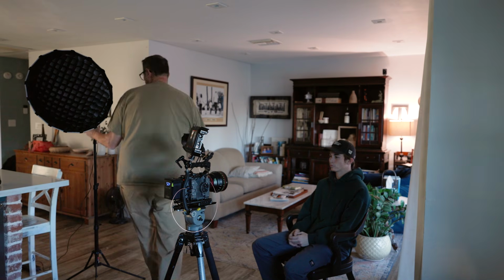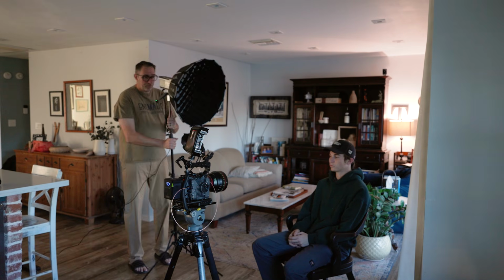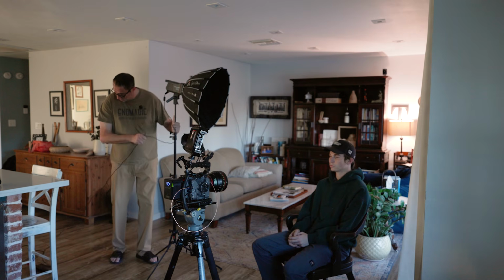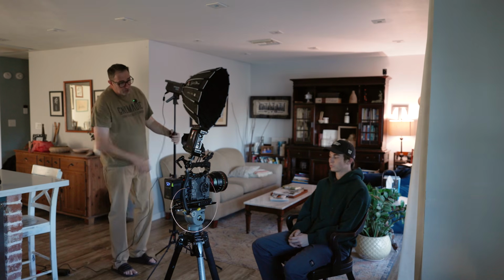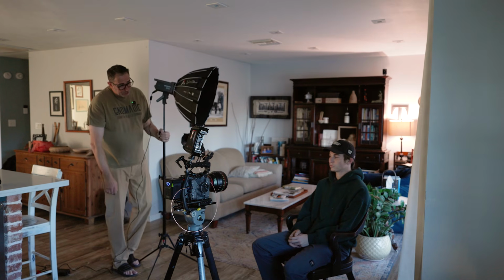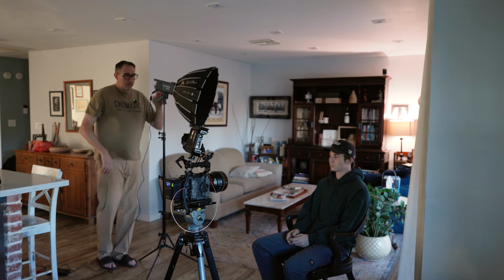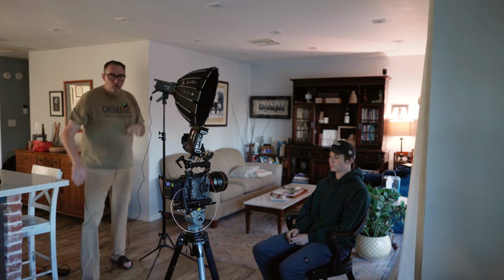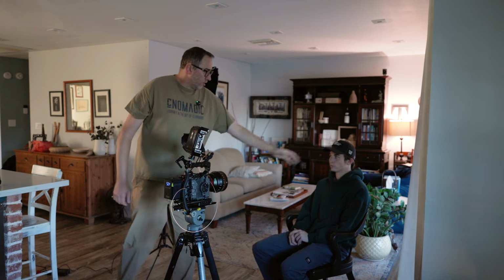And so we have the egg crate on there, and that will hopefully help us create more contrast. Now I want to put it at a pretty good angle so that I can, again, control the spill and avoid lighting up too much of his face.